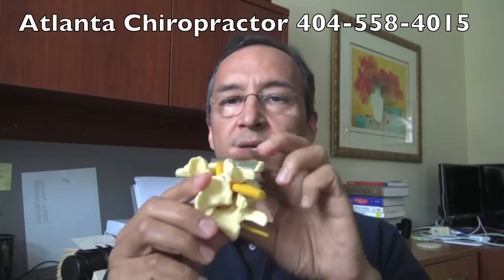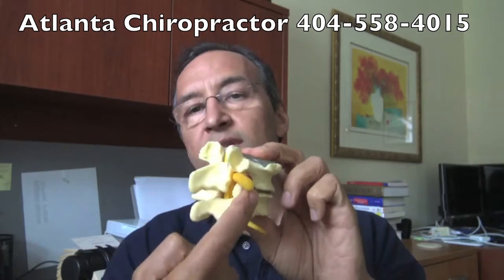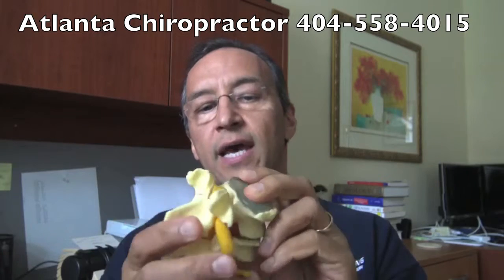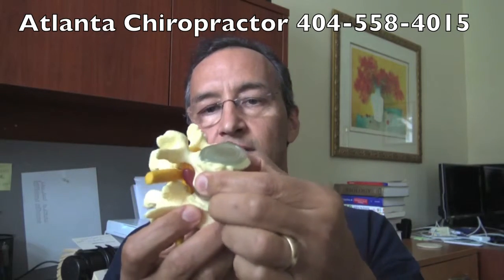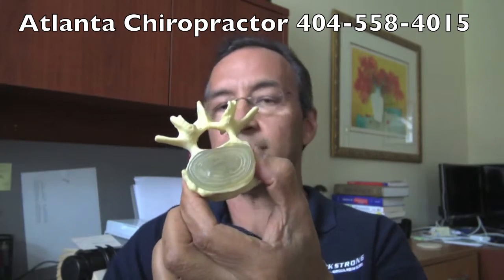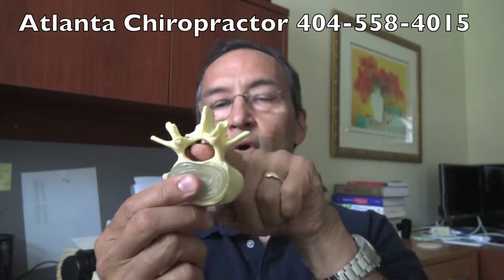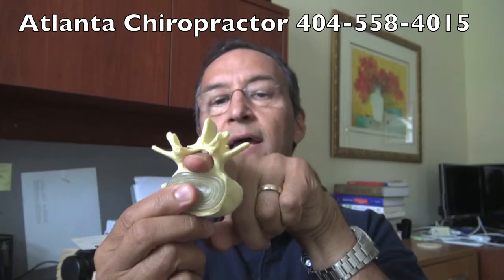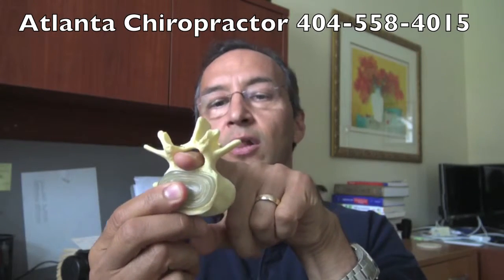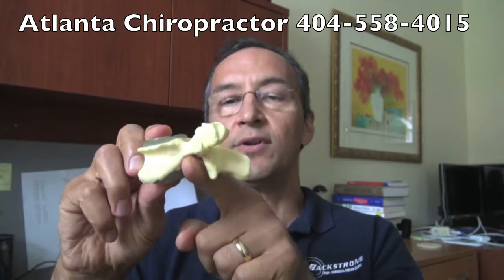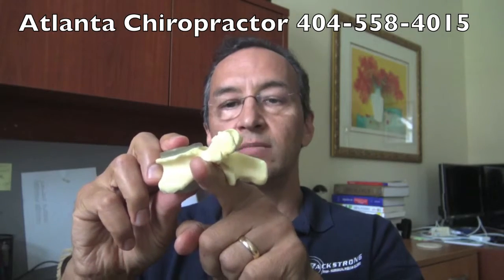What's not depicted in this model is these bones in the back also enlarge, and when they do that, and I'll take the model apart for a moment so you can see it, when all of these bony components enlarge, then the hole here where the nerves would descend becomes smaller, and the holes on the side where the nerves would exit, they also become smaller because everything is collapsing.